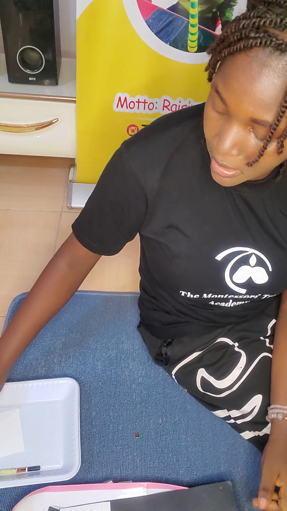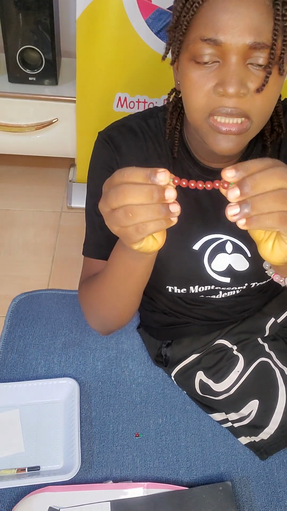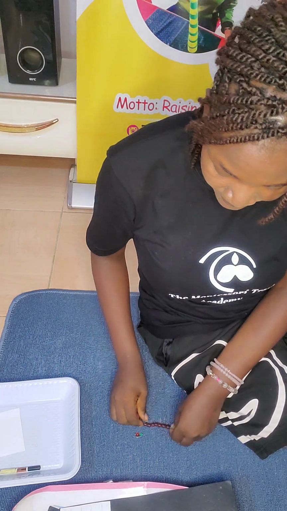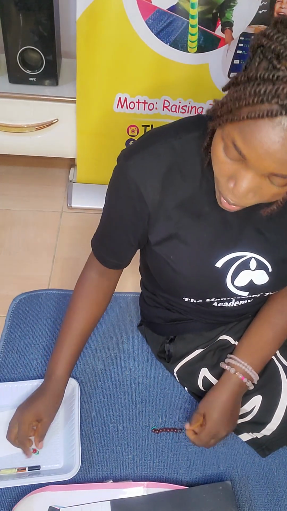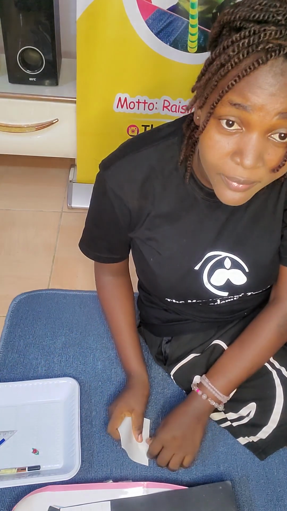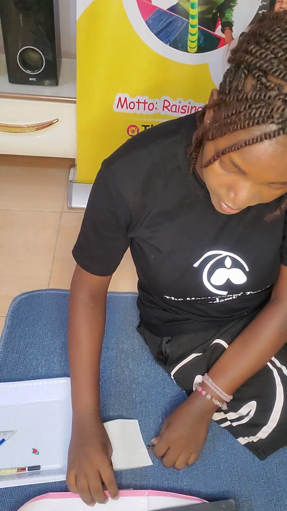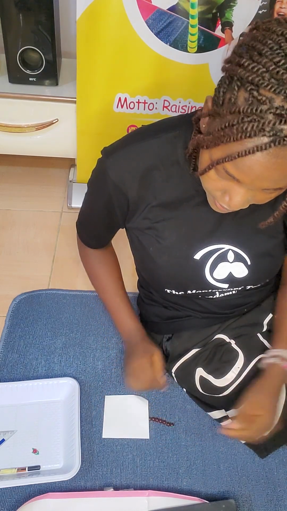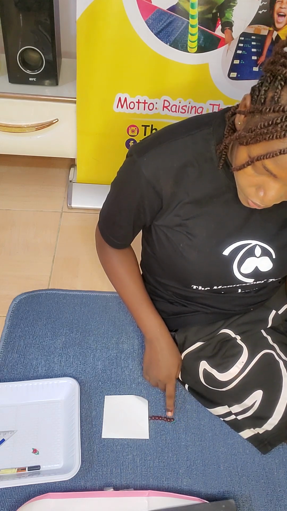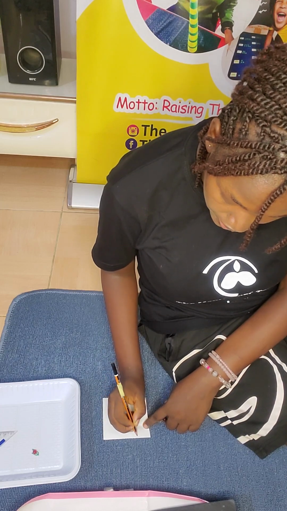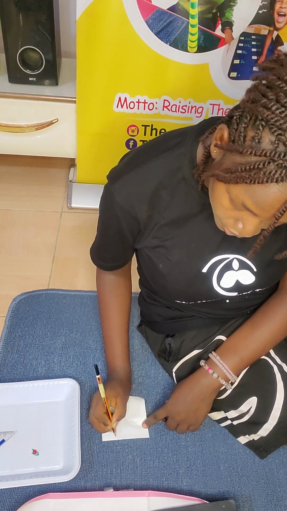So this is B. Let's count. What number is B? 1, 2, 3, 4, 5, 6, 7, 8. Let's say 8 minus 1. This is 8. Take away 1. So what you need to do is to tell the child to cover 1. So allow the child to count the rest. 1, 2, 3, 4, 5, 6, 7. So 8 minus 1 equals 7.